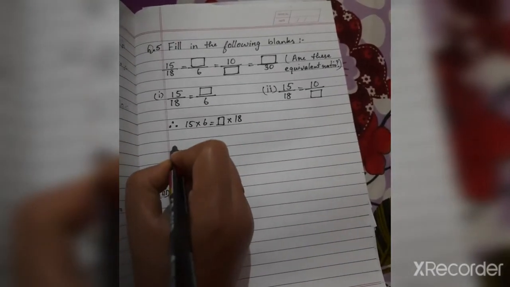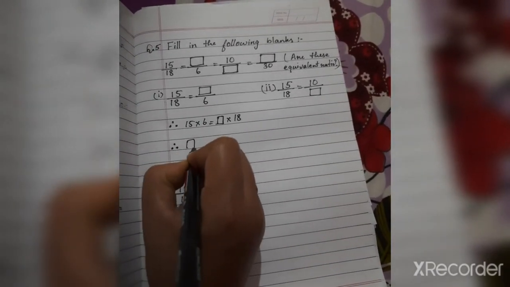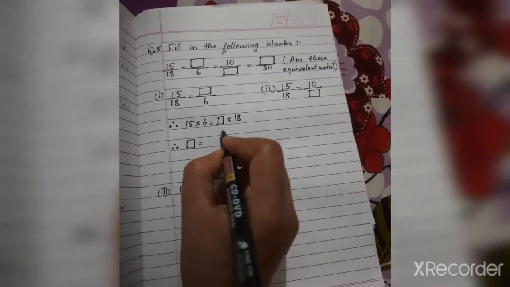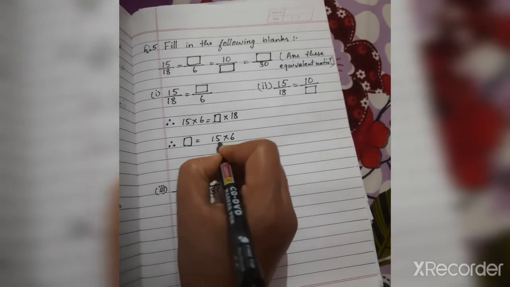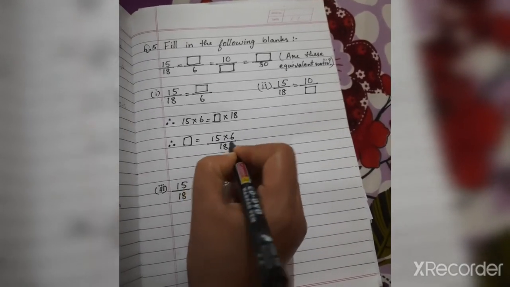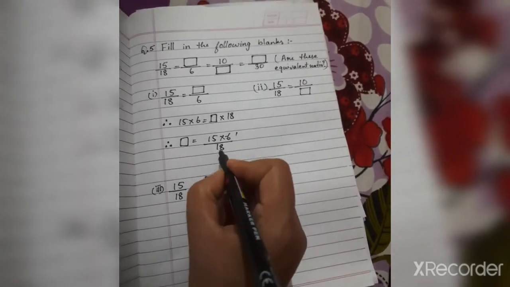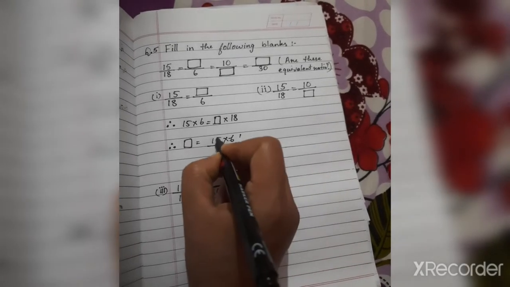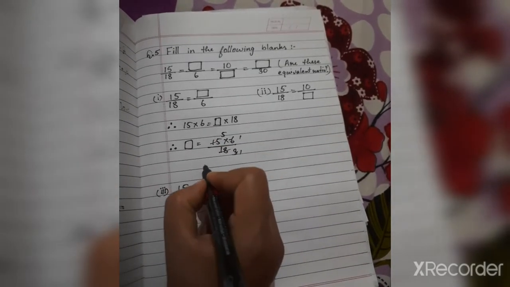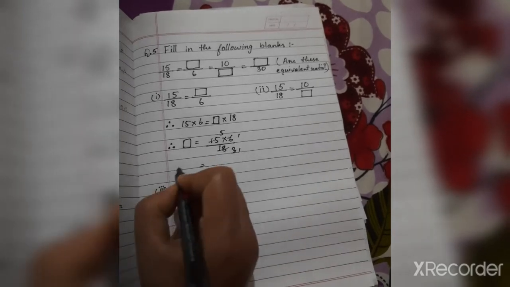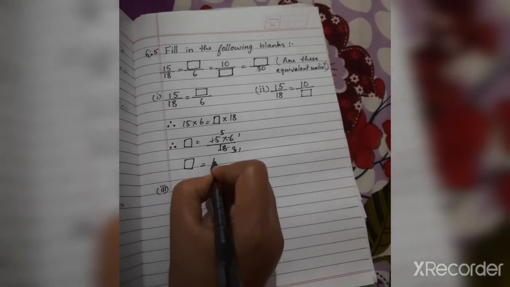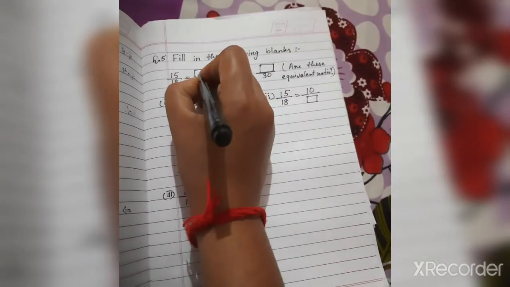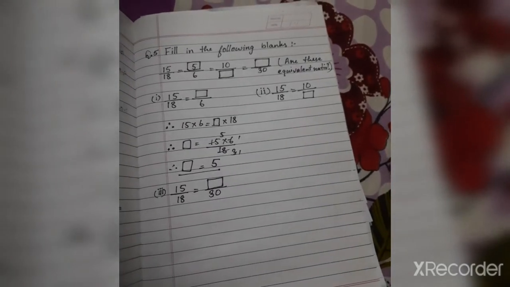Now put this blank on one side because we are supposed to find this blank, others on the right hand side. 18 will go down, so 15 into 6 upon 18. Now we know 6 ones are 6, 6 threes are 18; 3 ones are 3, 3 fives are 15. So this blank is equal to 5. So this is your answer. You have to write 5 here in the blank.